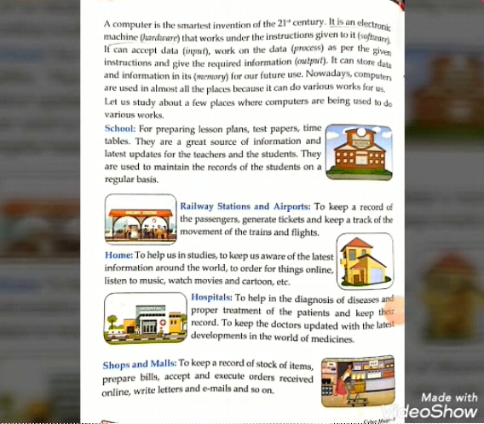My dear students, nowadays we know that computers are used in almost all places because they can do various works for us and they can do very fast work. So let us study about a few places where computers are being used to do various works. First one, we are going to revise again.